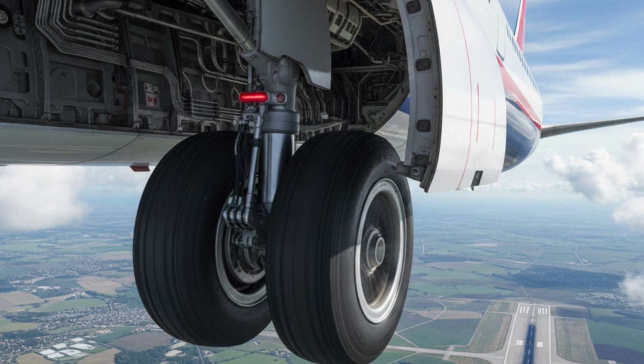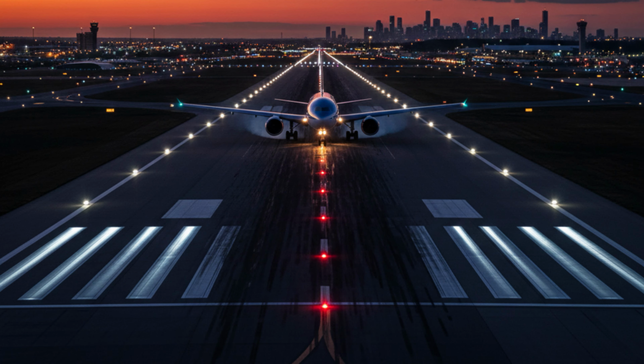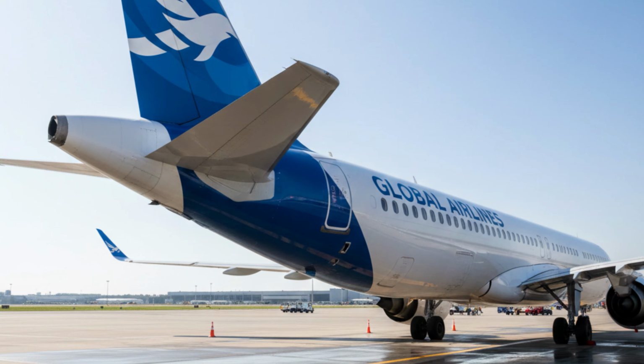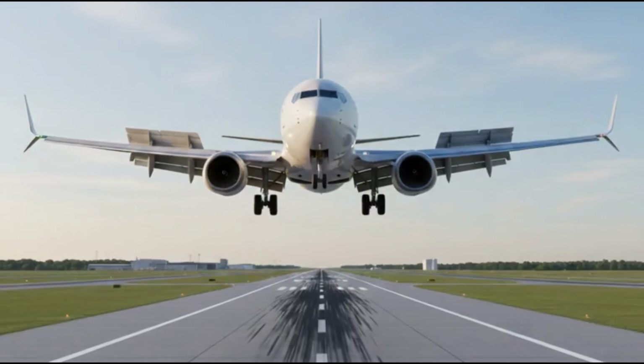Finally, landing gear. Landing gear supports the airplane when it is on the ground. It allows the airplane to take off and land safely.